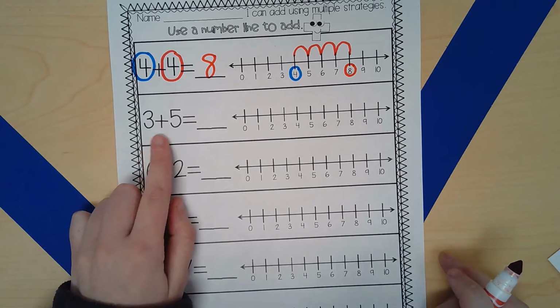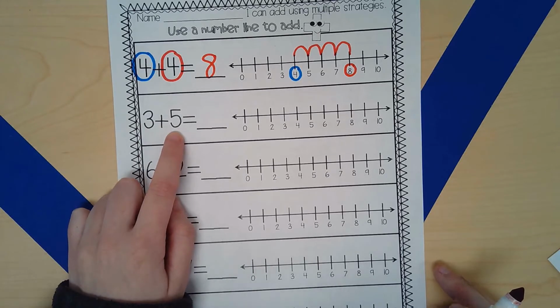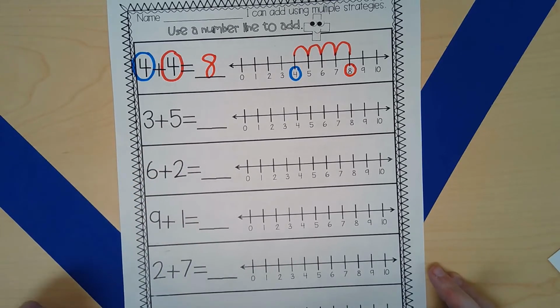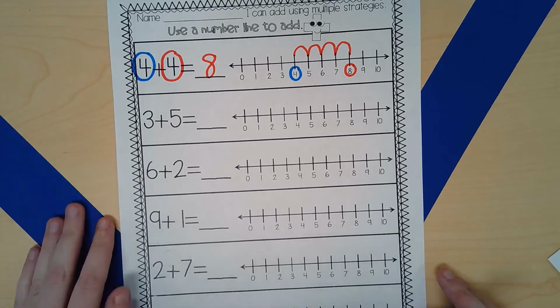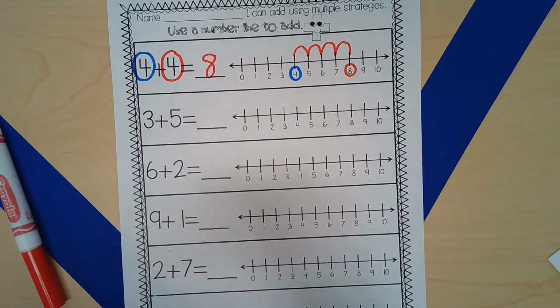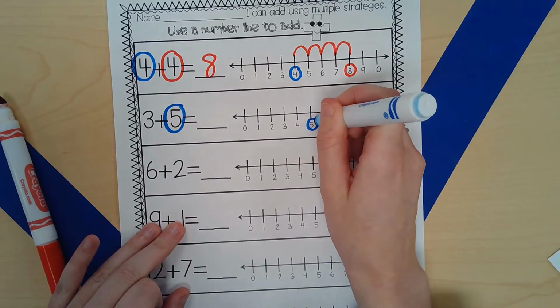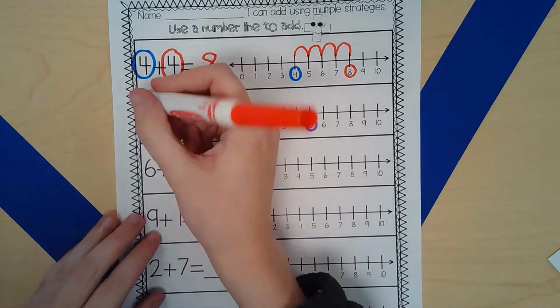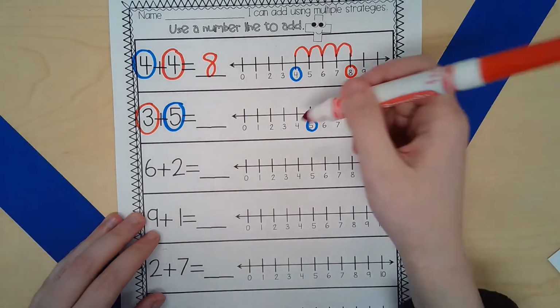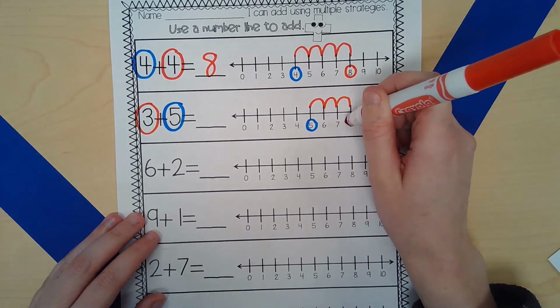Okay, here we can either choose to start with the first number or we can choose with the biggest number. I prefer to start with the biggest number because it's less hops we have to do. So I'm going to circle my 5. Since it's the biggest, start here. And then I'm going to circle my 3 to do 3 hops. 1, 2, 3 to get 8.